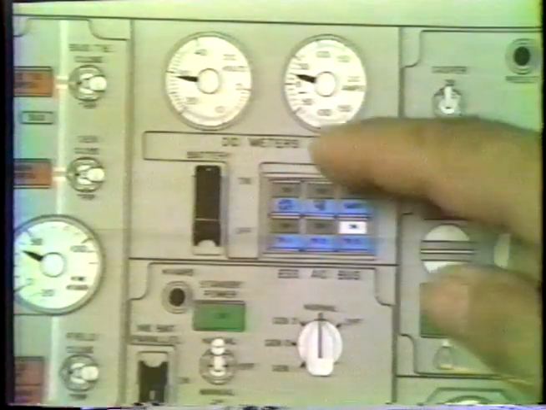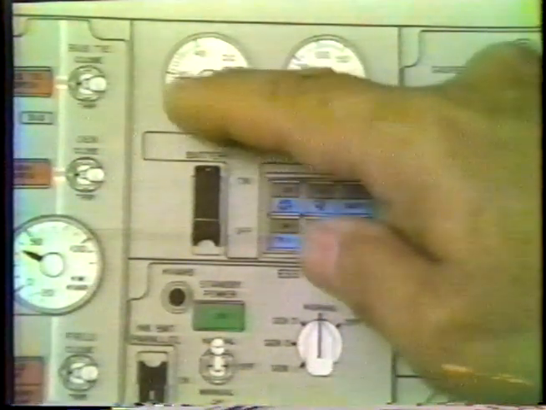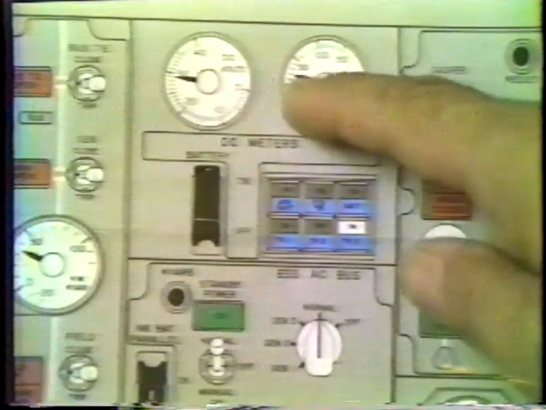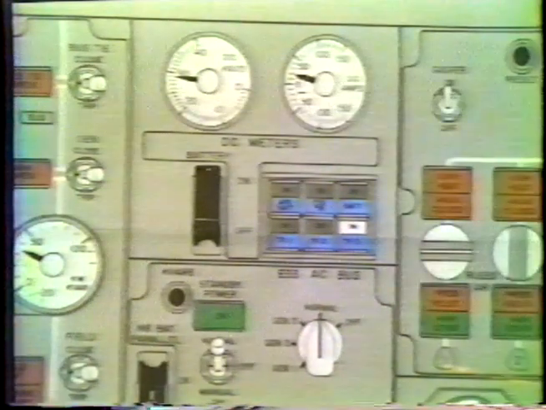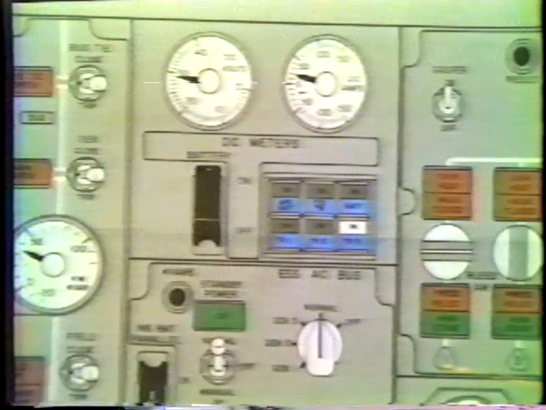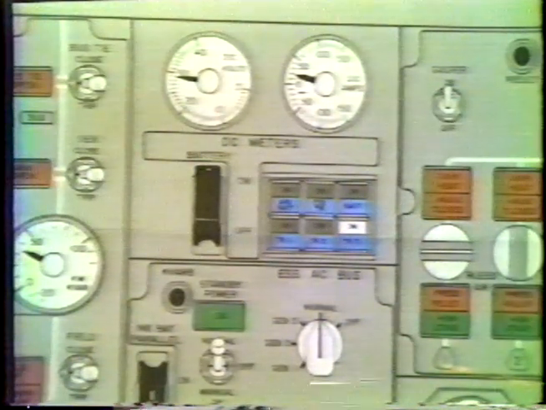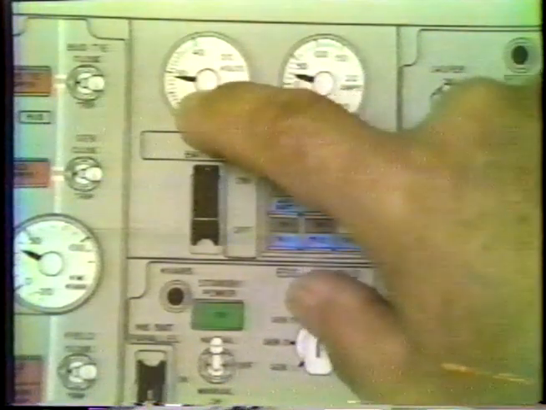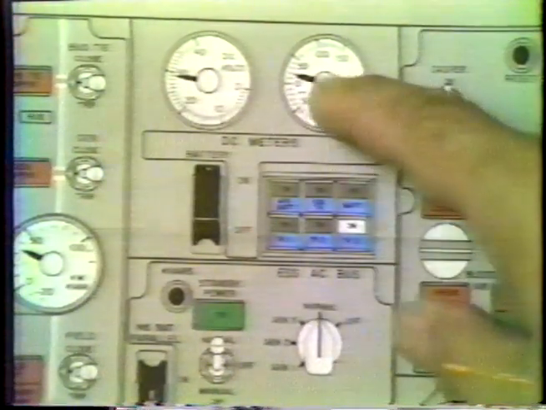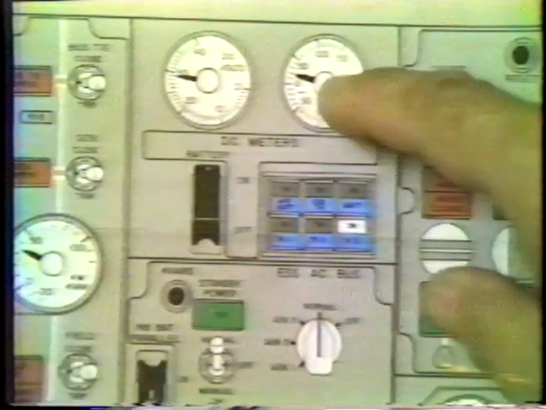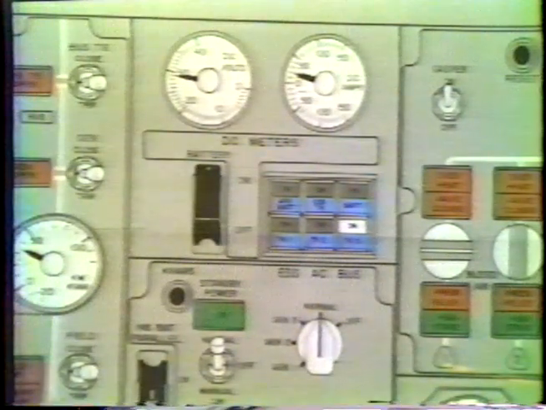Under normal circumstances, the battery voltage will be reading between 27 and 30 volts, and the ammeter will be reading between 0 and some plus value, indicating the battery is being charged and not being operated. If loss of all generators or battery-only power is available, the battery voltage would drop down around 23 to 24 volts, and the DC amps will drop down between 0 and minus 50.